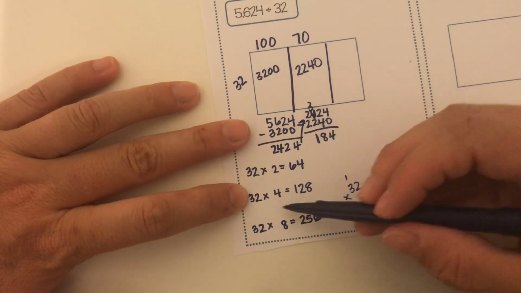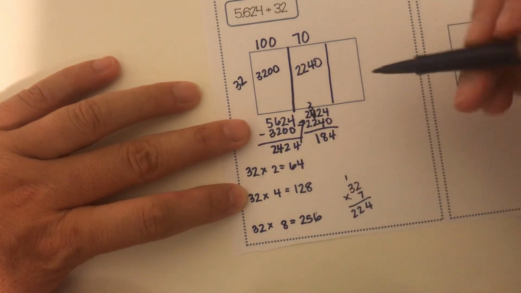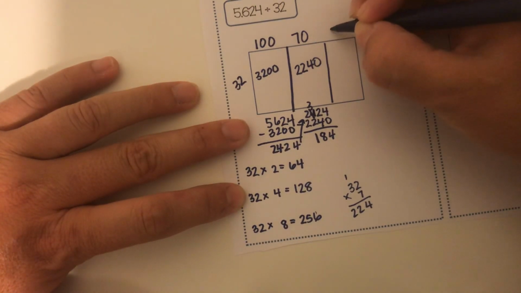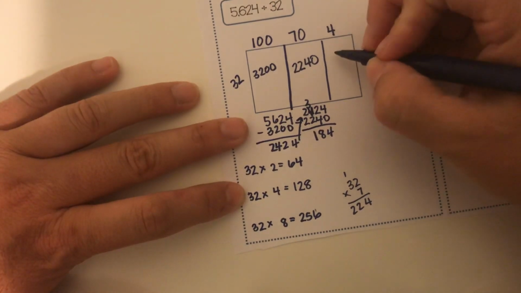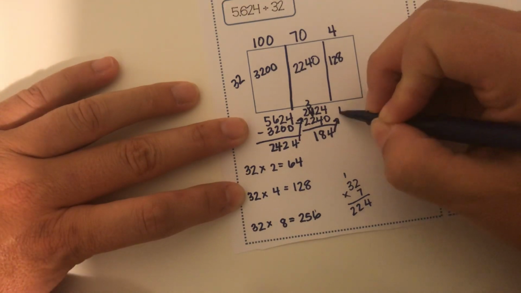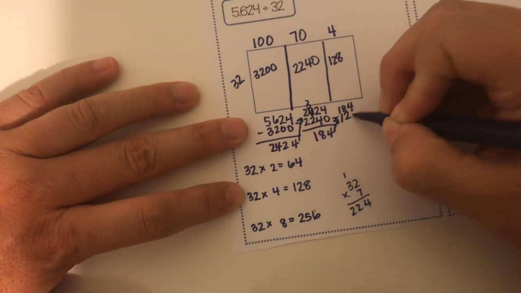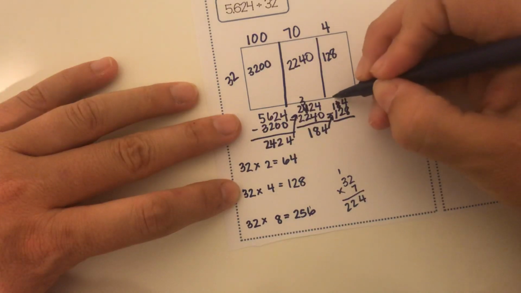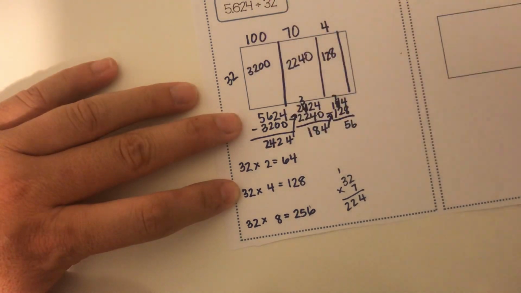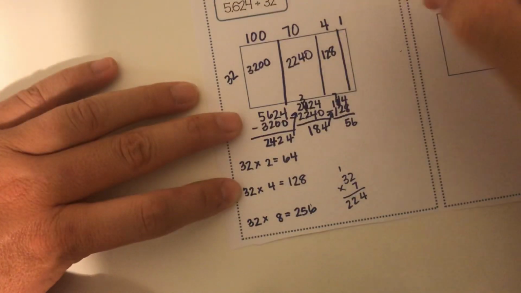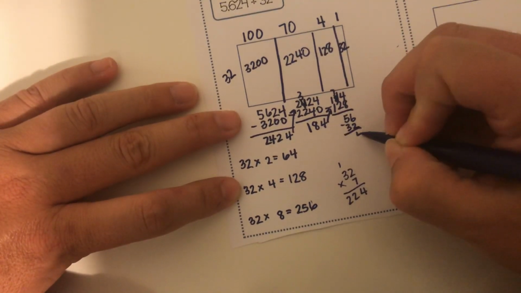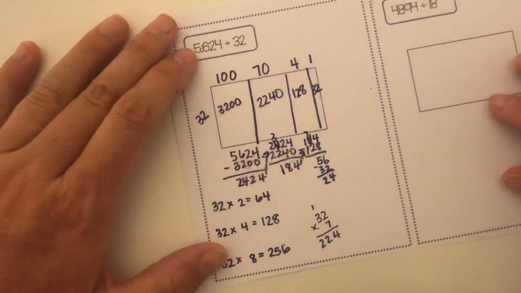You can either go with a 4, but I know that it's going to be able to go in another time. But just for the sake of showing you that there are multiple ways we can do this, I'm going to go ahead and use the 4, because that's going to get me 128. I'm going to subtract that, and we'll be able to see that there's some left over. And 32 can only go into 56 one time. And I'm left with 24.